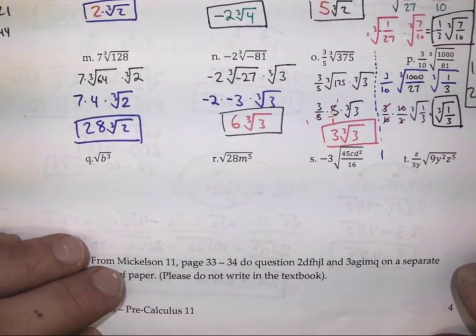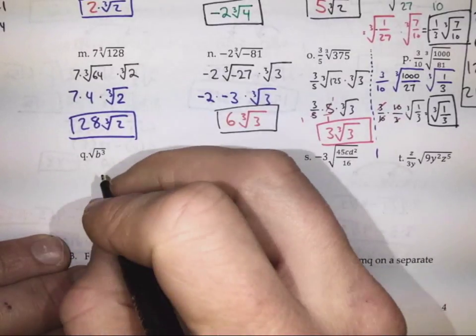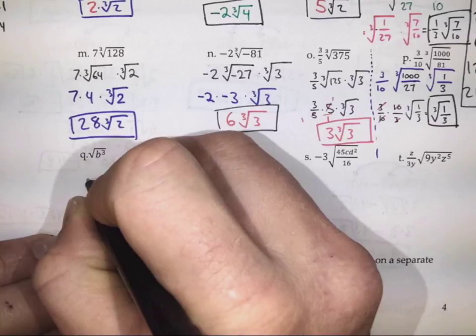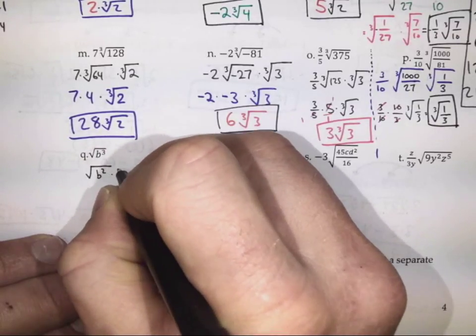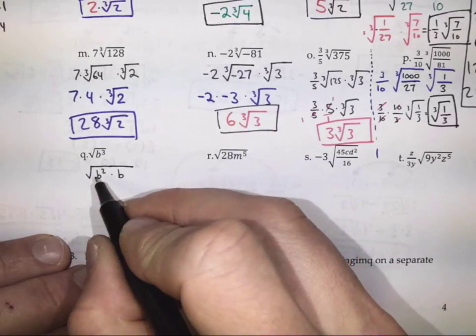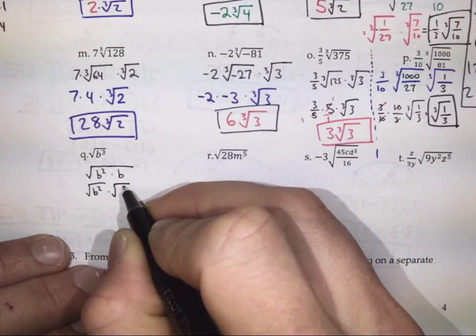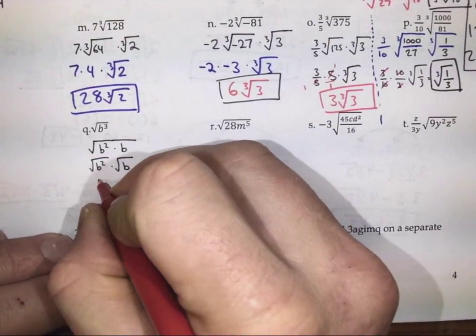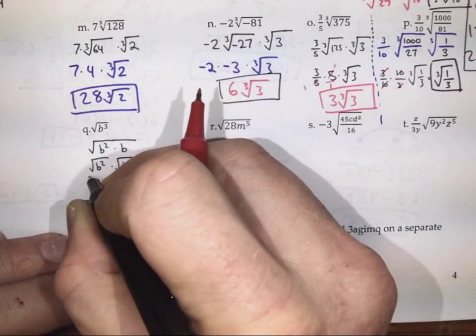So, all right. Lastly, I've got some variables to play with here, and I've got a square root of b cubed. So what that can be simplified to is the square root of b squared times b, right? Where this one can be square rooted, and this one can't be. And the square root of b squared, well, it's just b. So b root b.